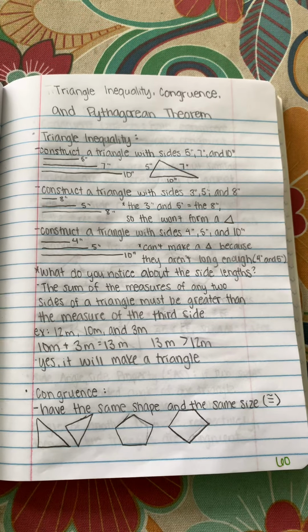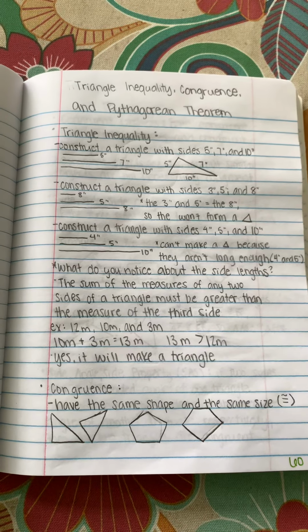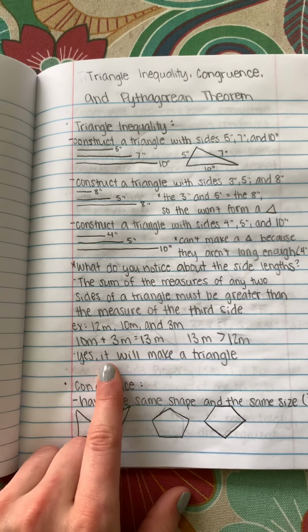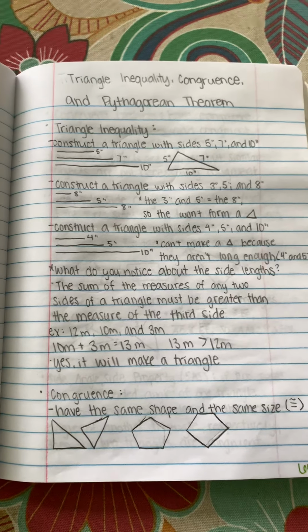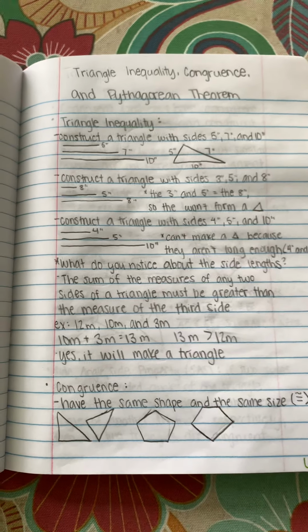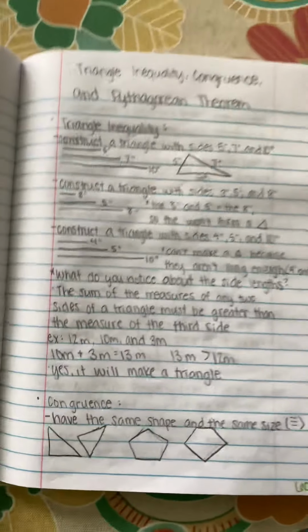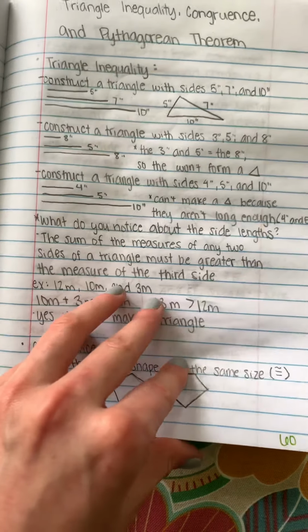And then we have the triangle, inequality, congruence, and Pythagorean theorem. So this just shows that when you add up two sides of a triangle, they have to be greater than the third side of the triangle, or it does not make a triangle.